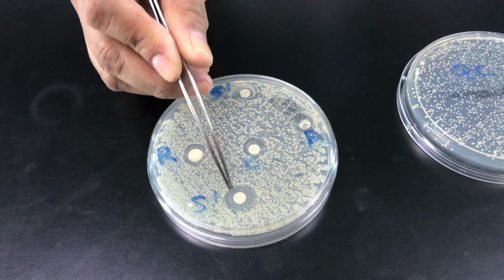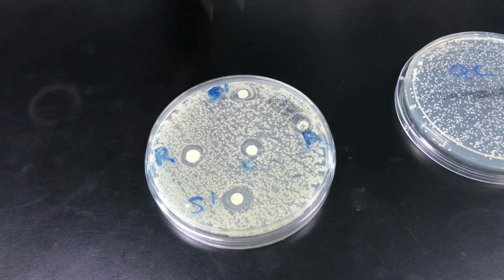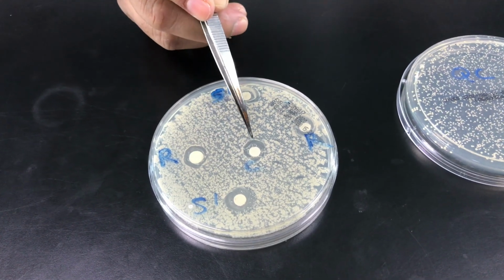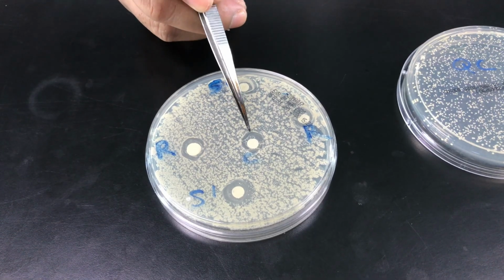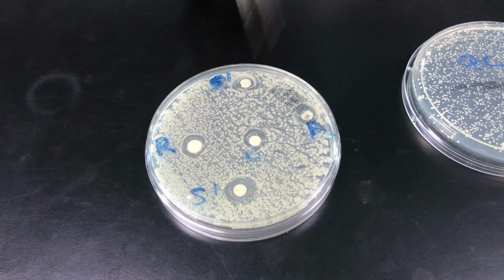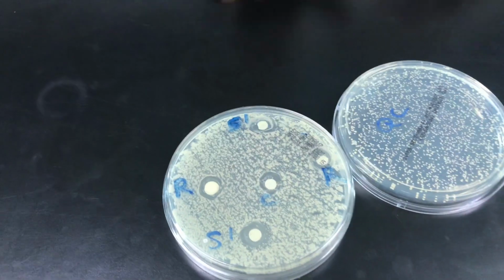Okay, so from all these zones, we will measure the diameter of each zone, and we will plot the standard curve, and we will also determine the concentration of C, which is this one. We do not know the concentration. This is produced in-house. So we will determine the concentration of culture Nisin using the standard curve that we produce. So that's all for today's experiment.